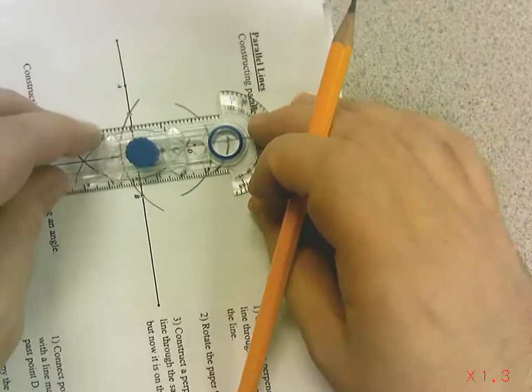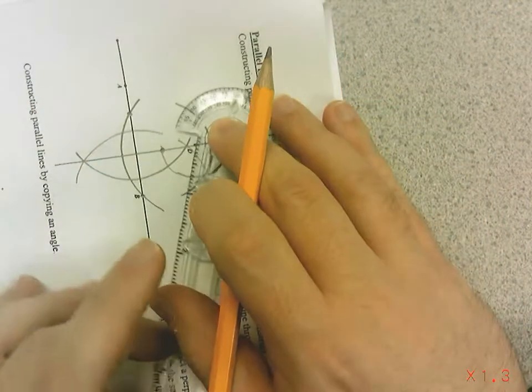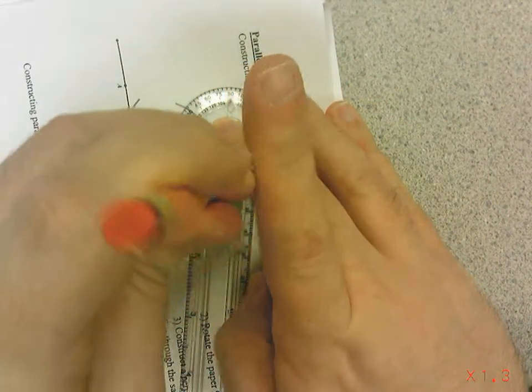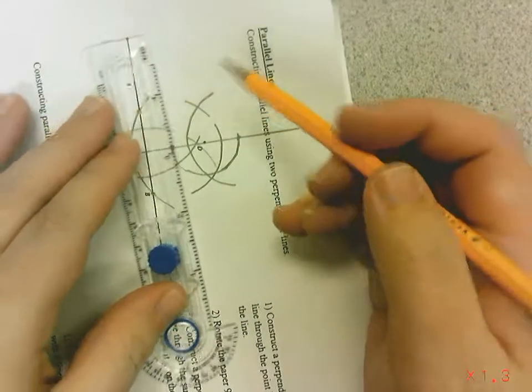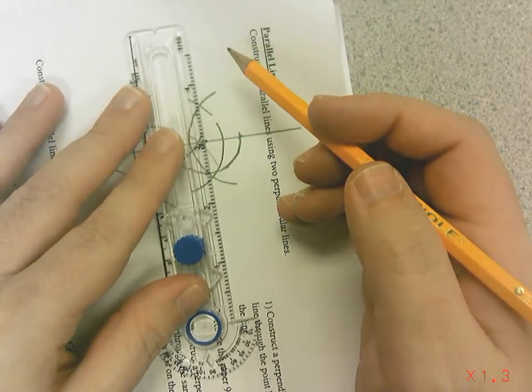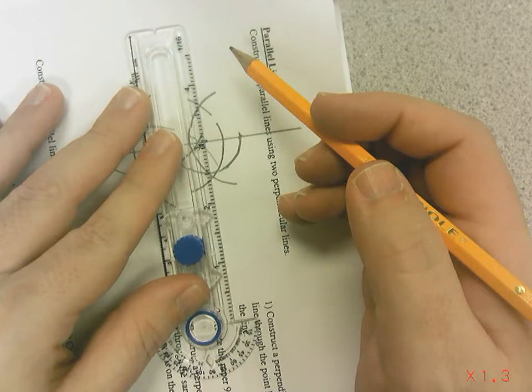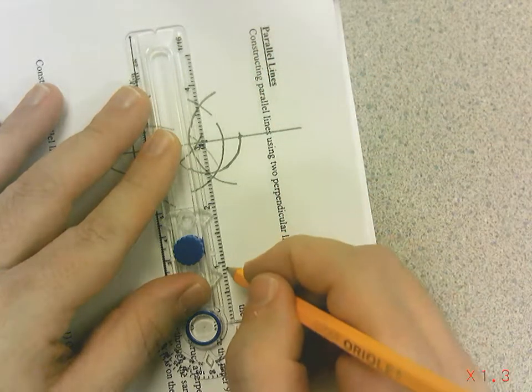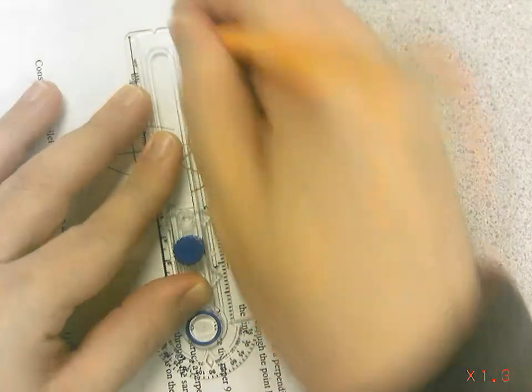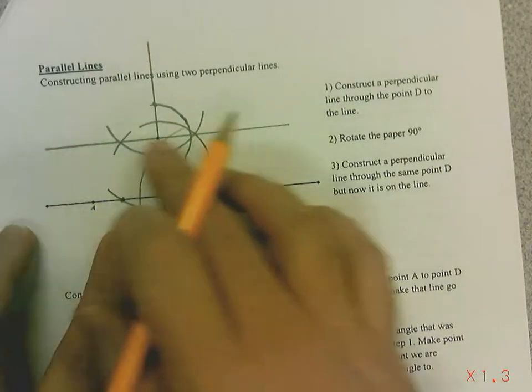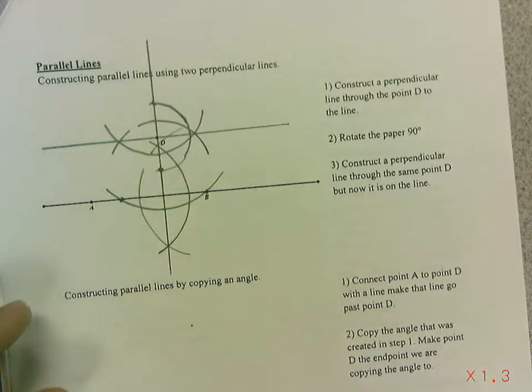And then place the bullseye on the other intersection, draw another big arc. And if you do this right, you line up the 2 intersections with the point. And if you do it right, that line you just drew in should be parallel to the original line.